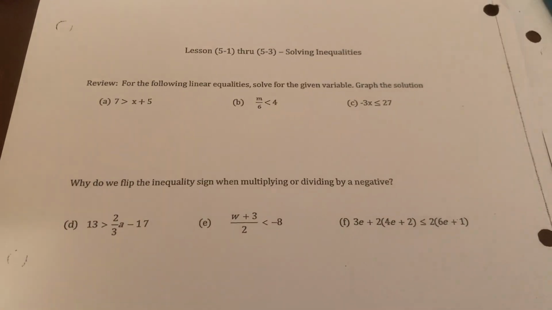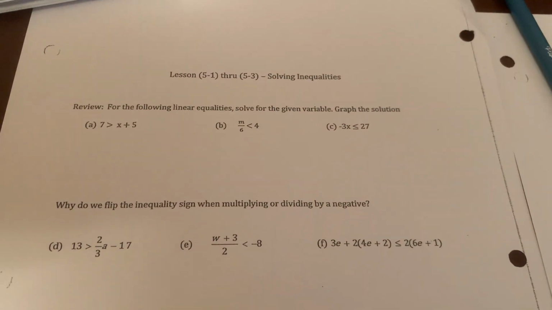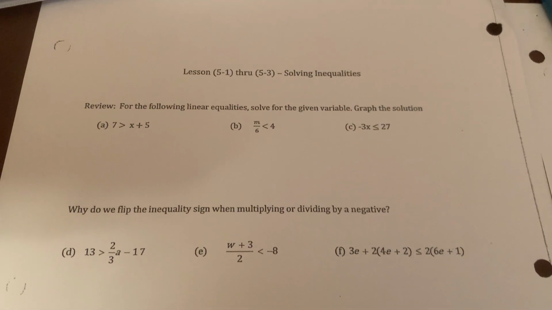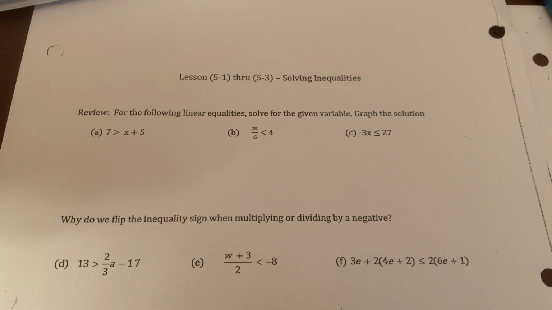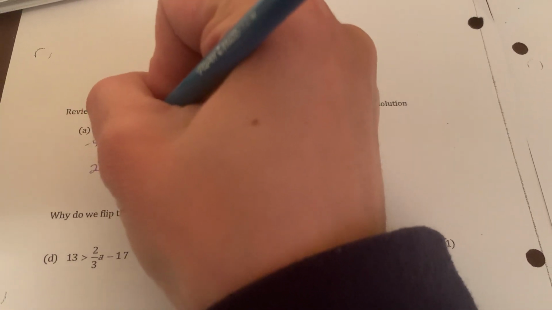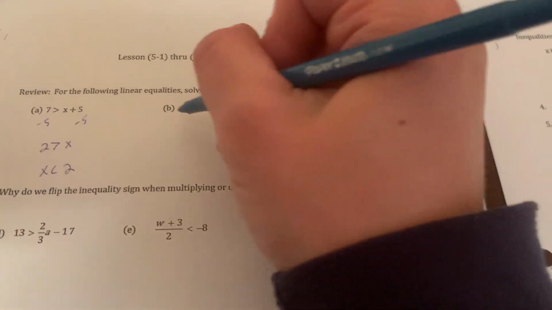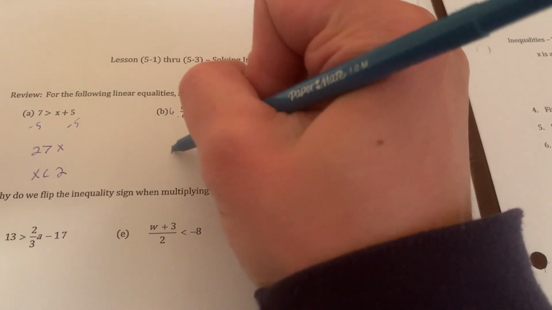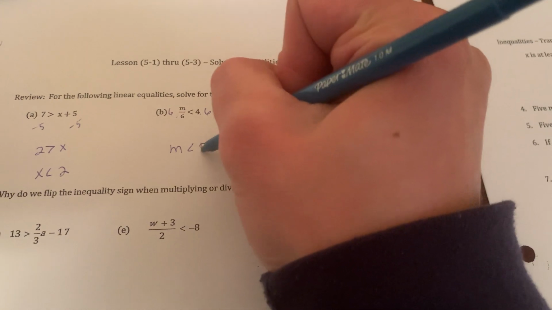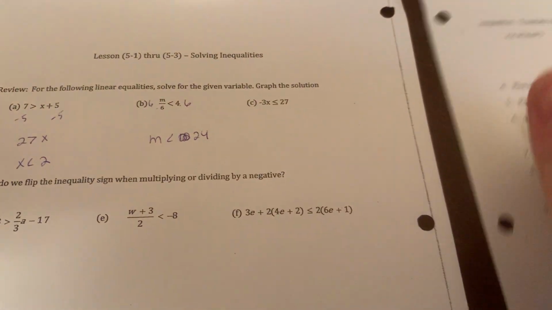For the following linear equations, solve the given variable and graph the solution. So here's a review of what we've done the past 2 days. You're trying to isolate your variables with inequalities and make sure that you're using those rules. 2 is greater than x, therefore x is less than 2. We multiplied with inequalities. Oopsies.